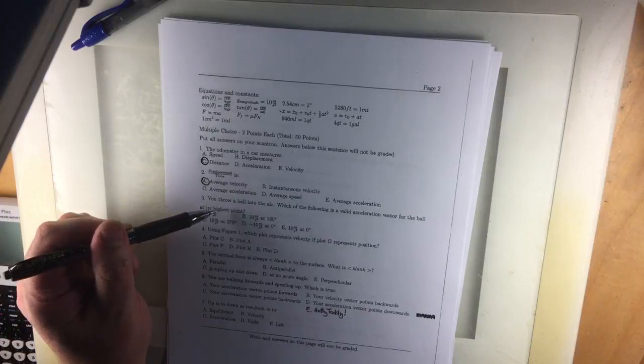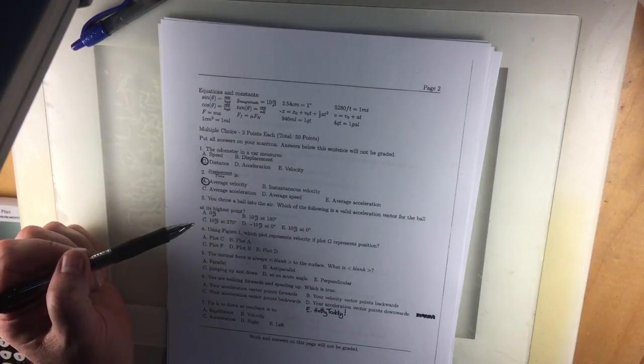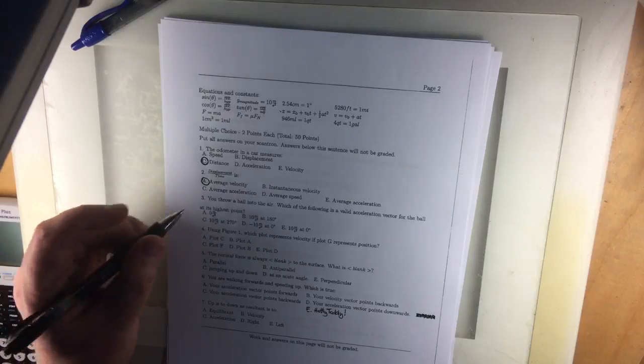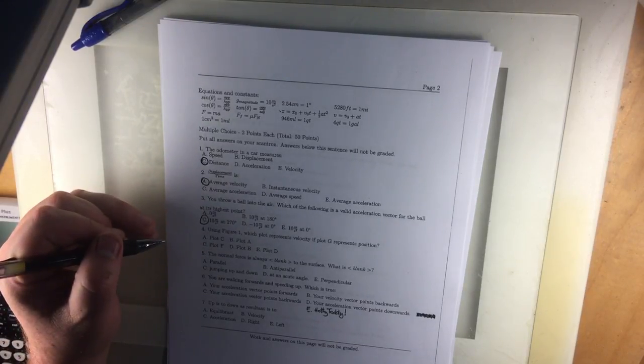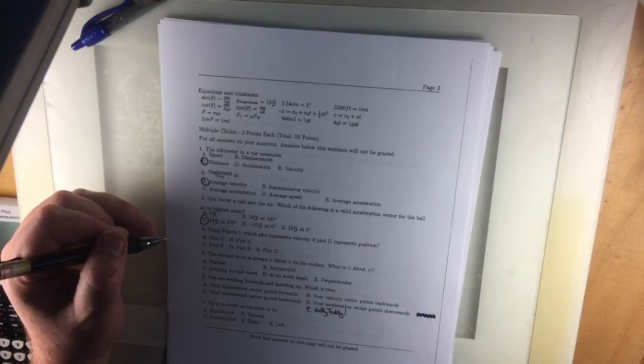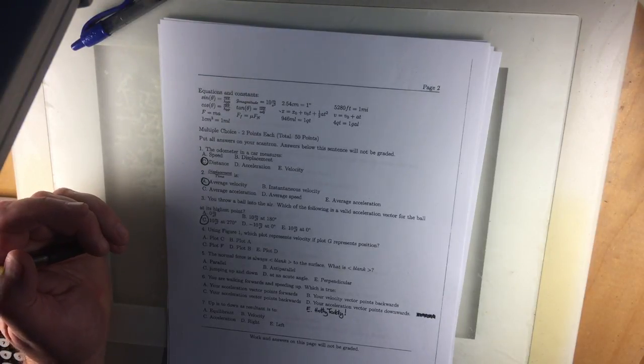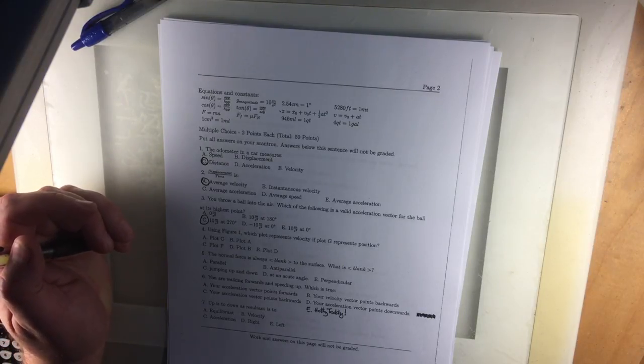But a lot of this stuff just is seen over and over again. Like this one. You throw a ball in the air, which is a valid acceleration vector for the ball at its highest point? It's C. Now, for the person who said A, where does the little a come from? It comes from gravity, the gravity of the Earth. Does the gravity miraculously turn off as the ball is at the top of the curve? No. It's constantly -10 as the ball's going up, at the top, as the ball's going down.